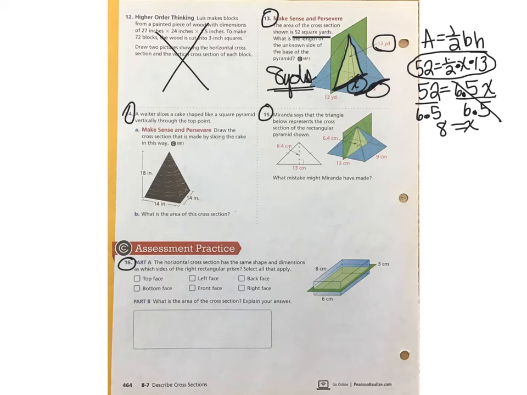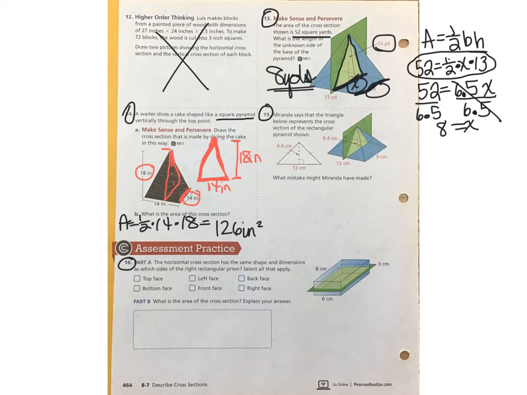Now go on to number 14. Now take a look at number 14, part A. The cross section is a triangle that has dimensions 14 along the base and 18 as its height. So what is the area of this cross section? Well, remember, area is 1/2 times the base times the height. And that makes 126 inches squared for the area.